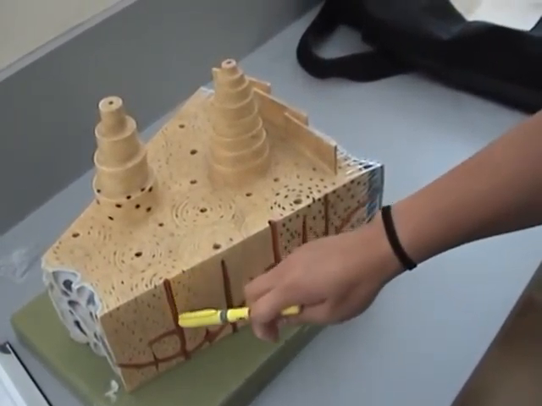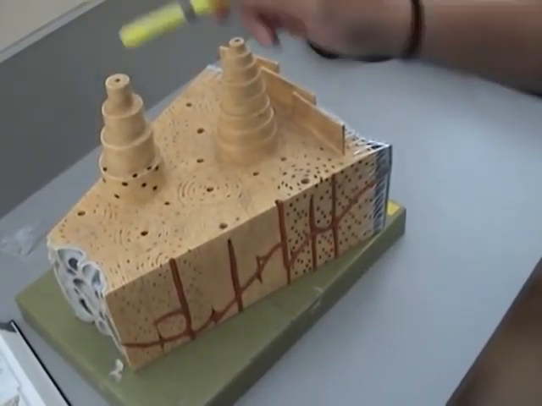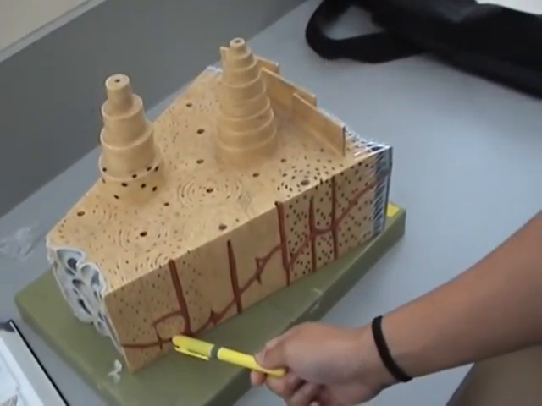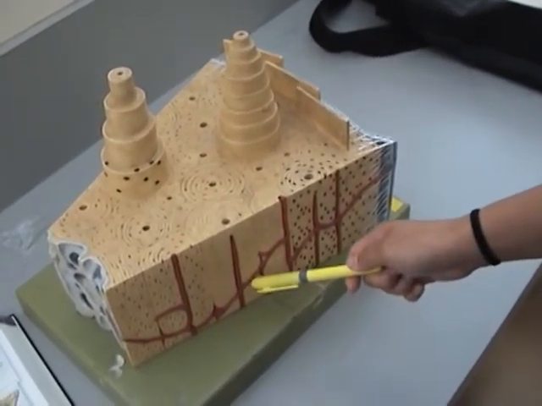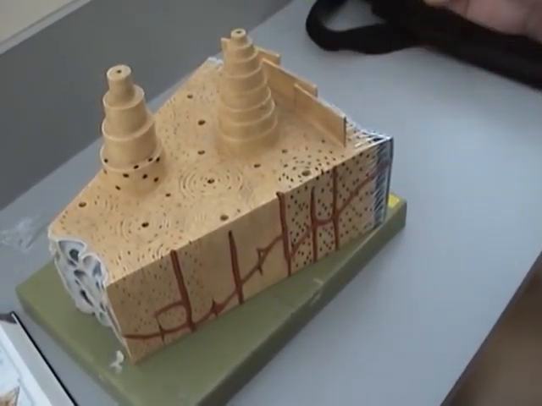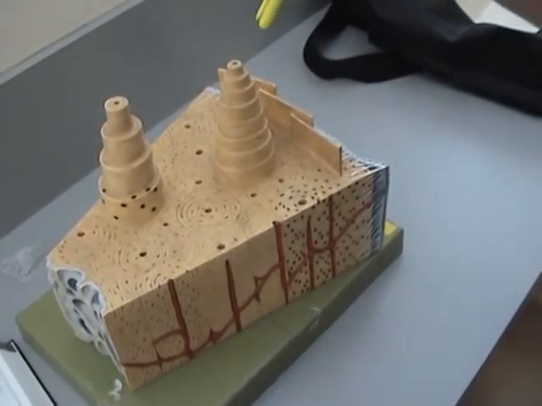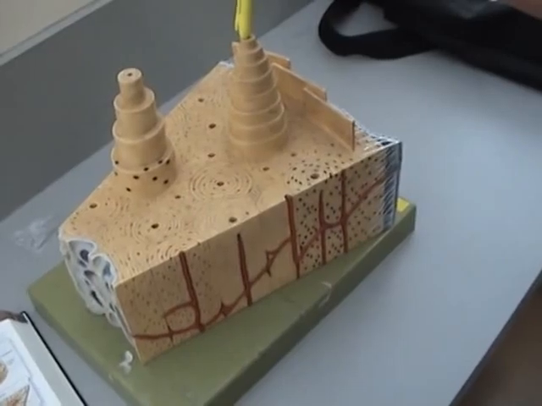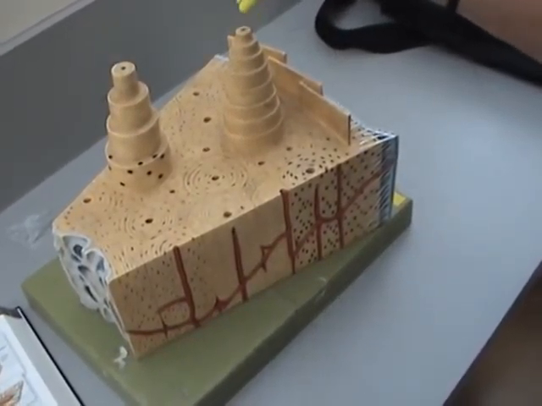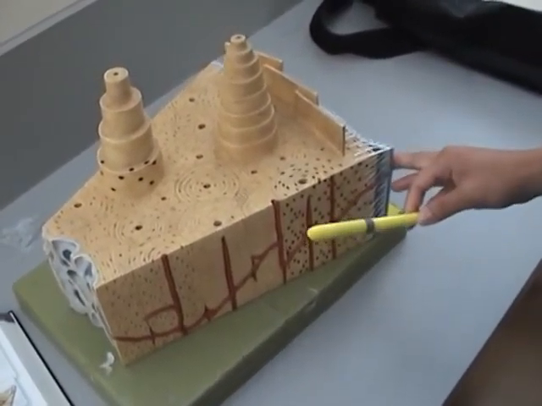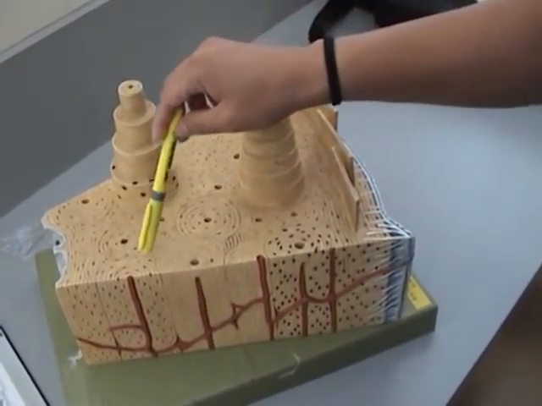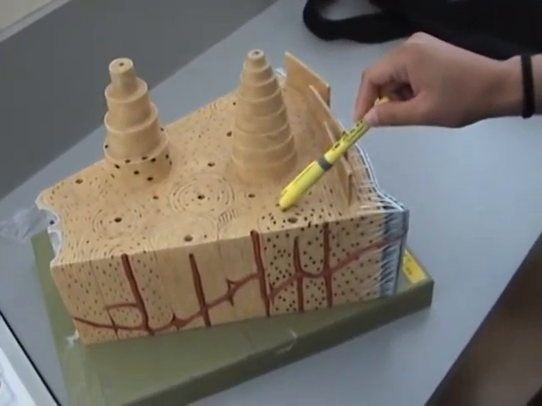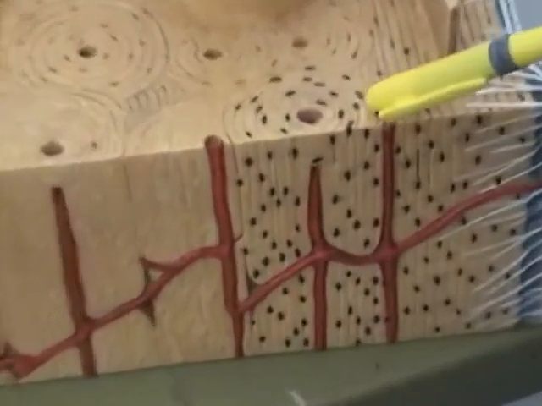Canals, you got your central canals right through there. Perforating canals, also known as Volkmann's canals. Central canals, just central canals. Okay. You've got osteocytes and their lacuna. The little lines sticking out of them are canaliculi.